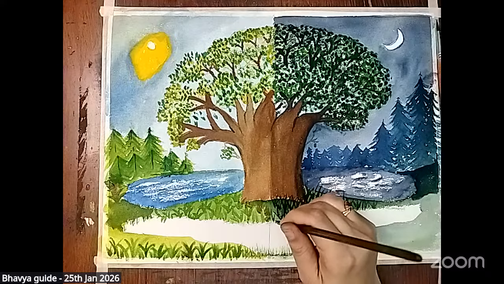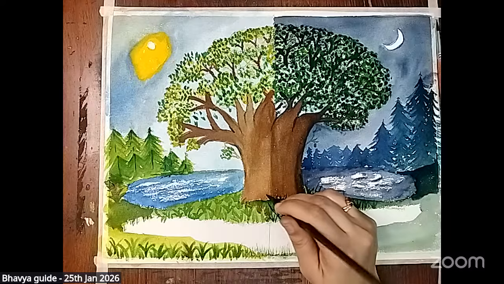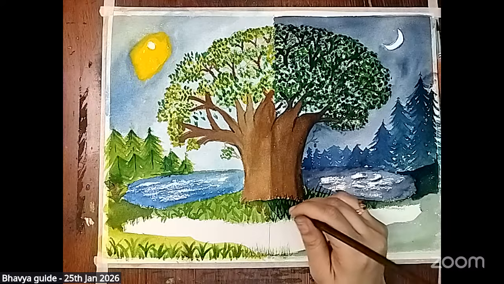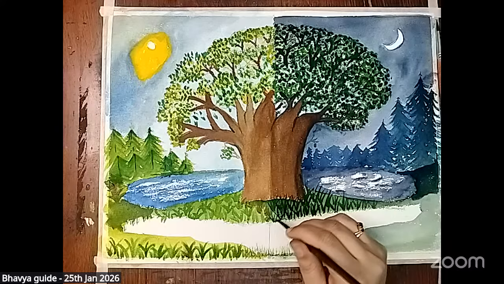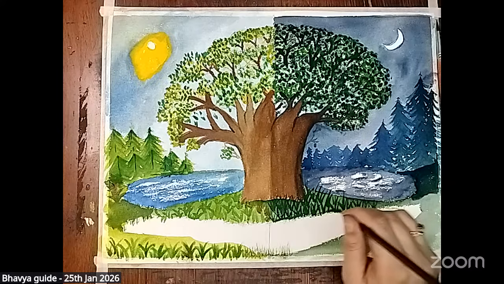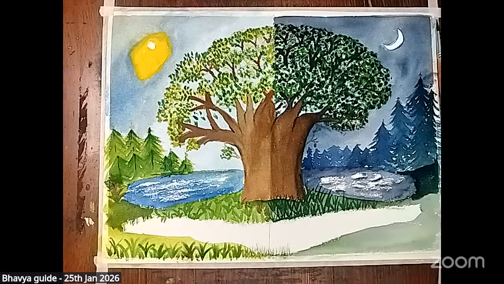Okay, as an artist, you need to make sure to observe each and every element of nature. Okay, now yellow ochre mixed with ultramarine blue.